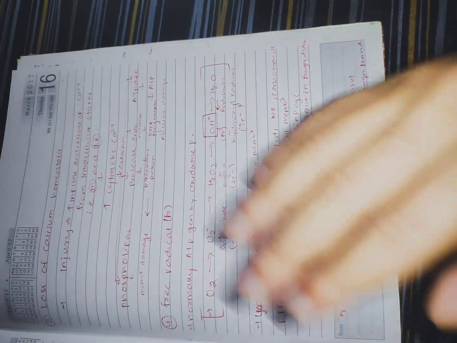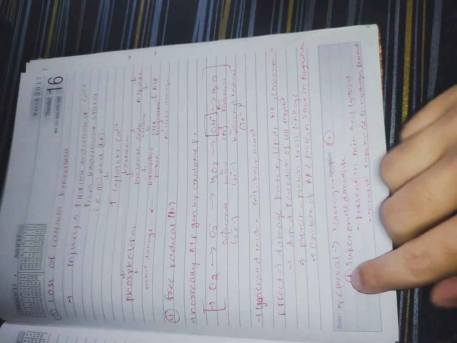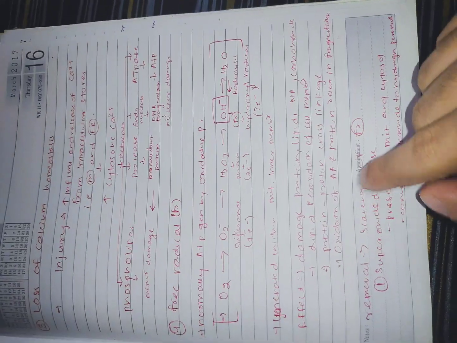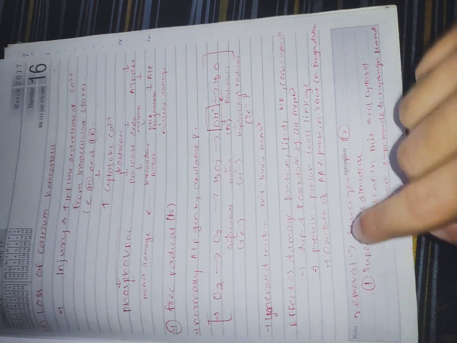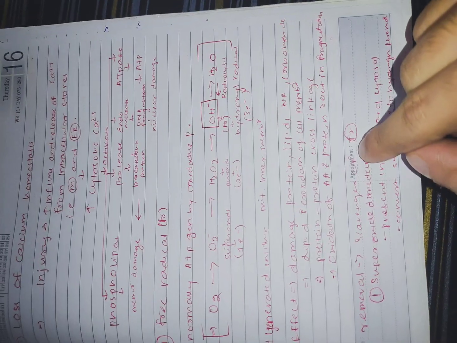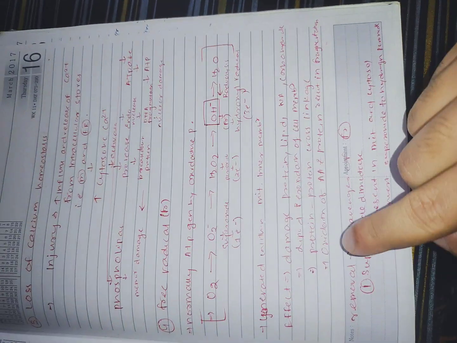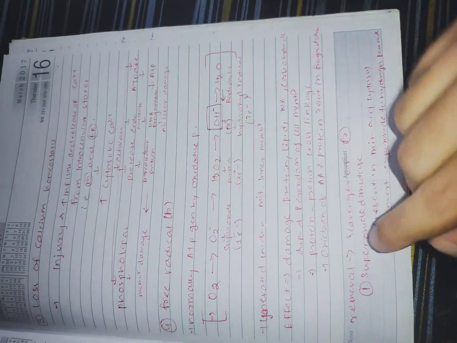Now, how do we remove the free radical? If there is an increased level of free radicals, we will remove them. There are scavengers for free radicals, meaning they eat the free radicals. How do they eat them? They convert them.